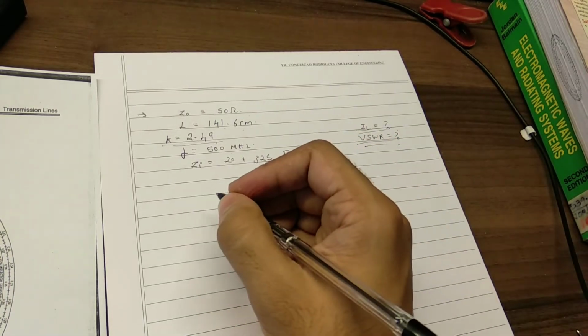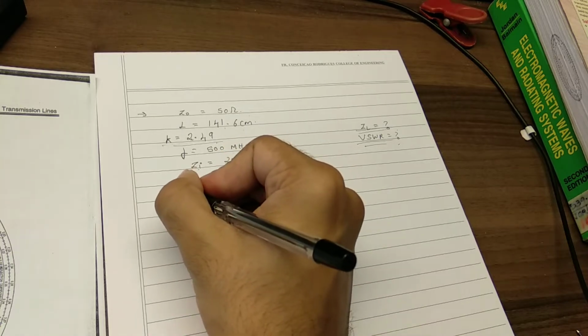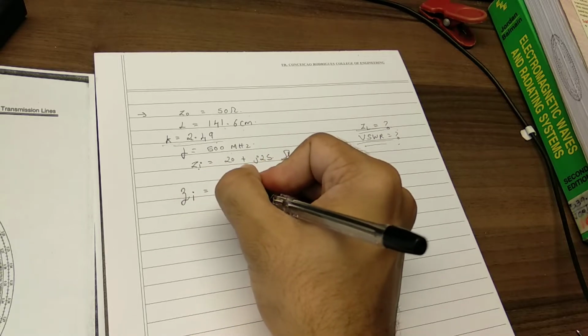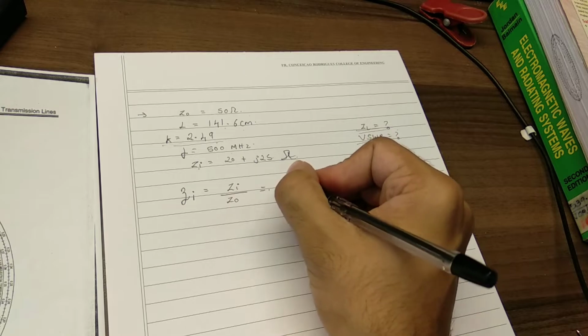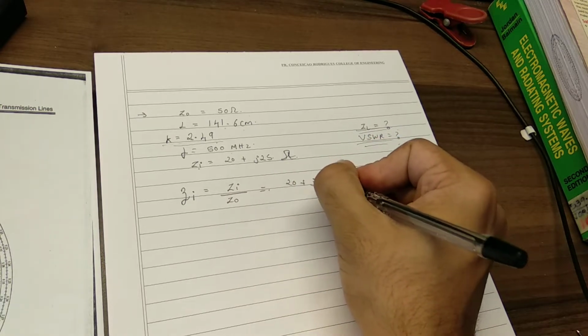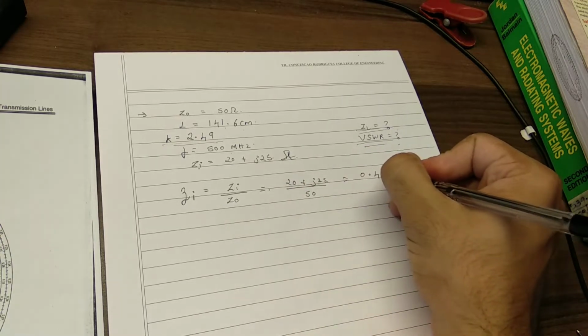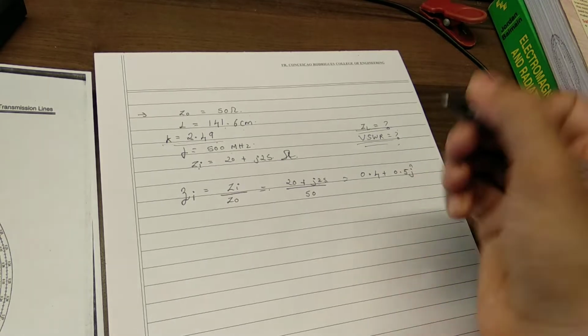So now, to locate Zi, we need the small zi, which is equal to Zi divided by Z0, which is (20 plus j25) upon 50. If we calculate, we get 0.4 plus 0.5j.